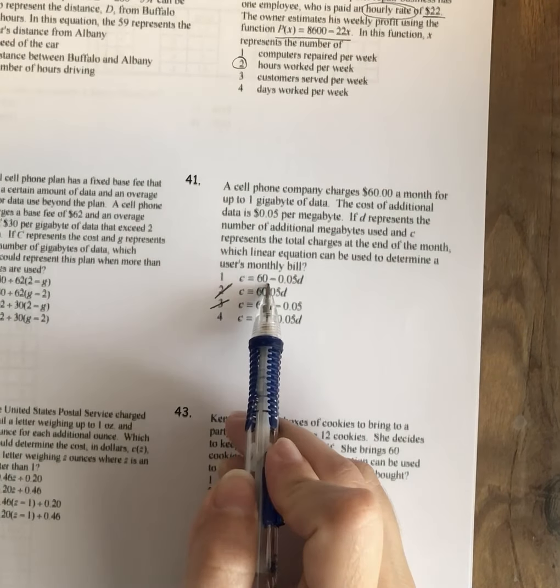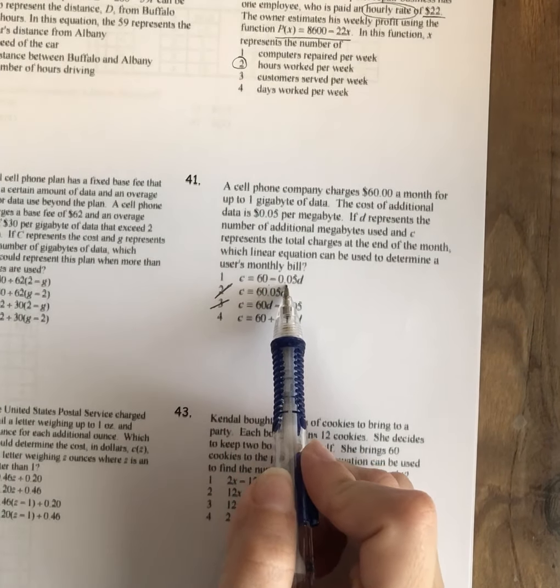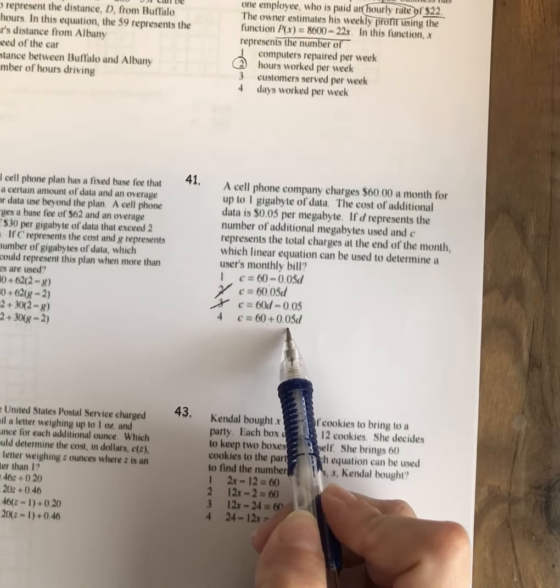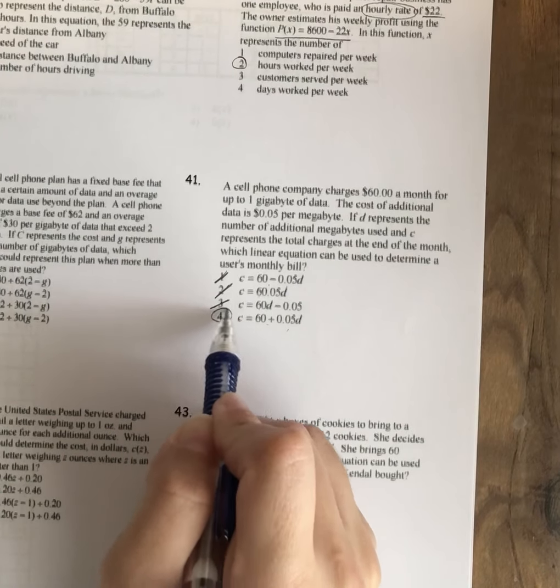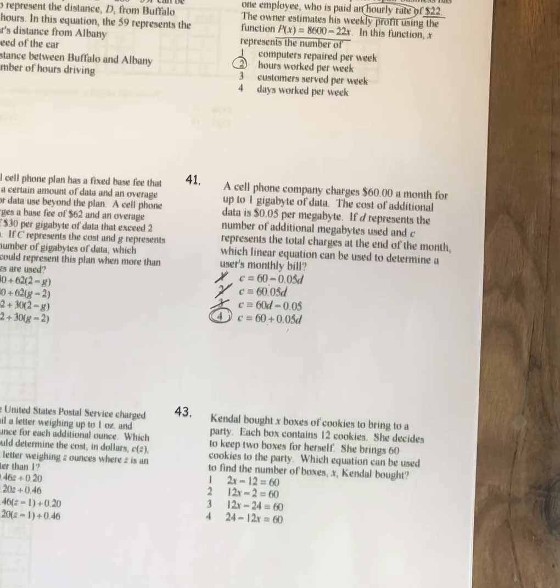Are they taking money off of our bill for every time we go over in our data, or adding money to our bill every time we go over in data? Well, they're certainly not going to take money off of your bill, so it has to be choice 4.